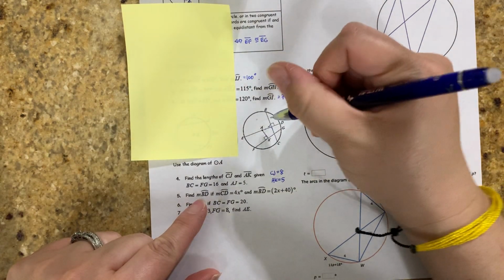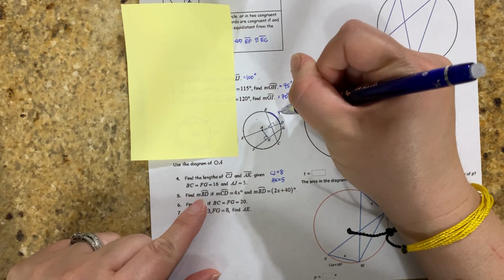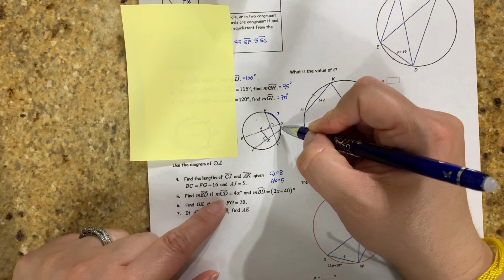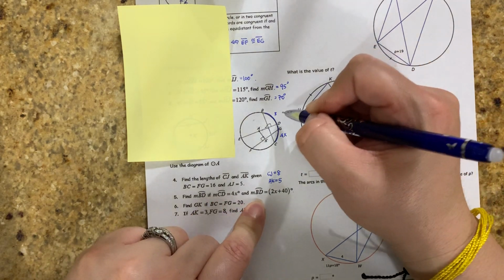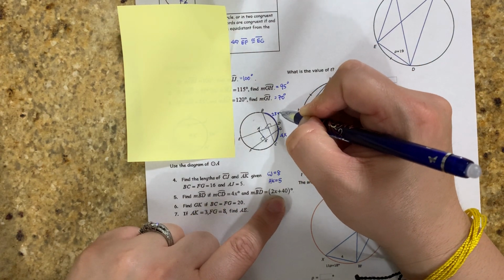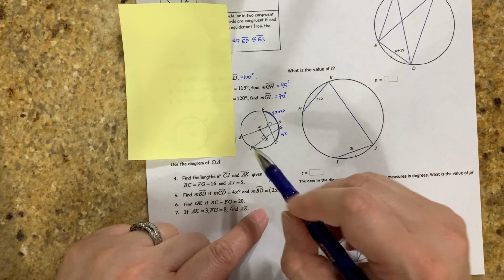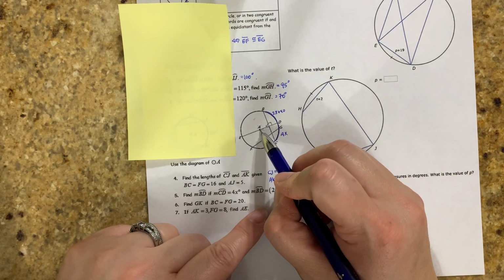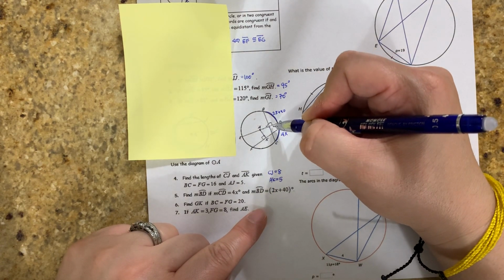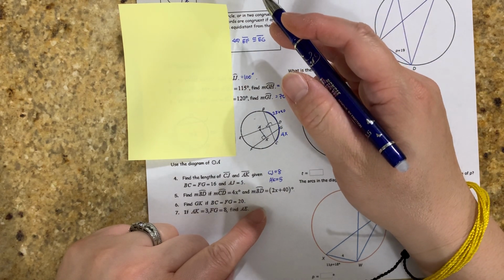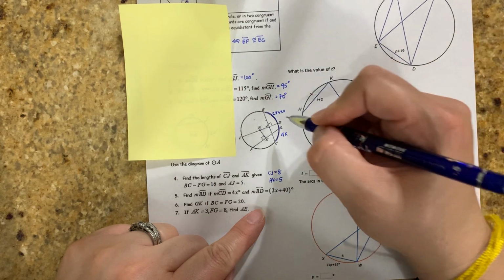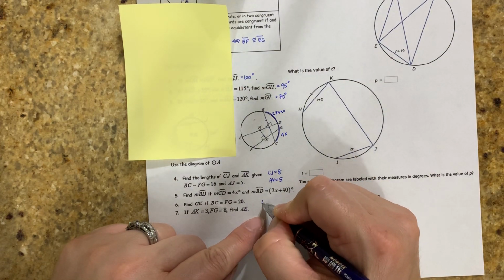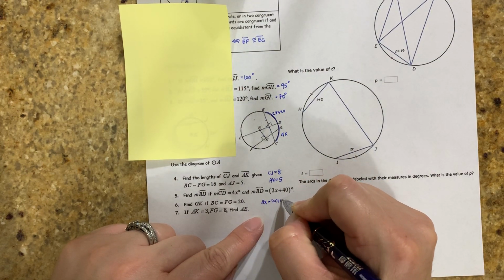So BD, where's BD? BD is right here. Don't know what that is. If CD is 4x and BD is 2x plus 40. Well, based on this picture here, see, this is a diameter because it goes through the center and it is perpendicular. Therefore, based on what we've learned up top, these two chords are the same and these two arcs are the same. So you set them equal to each other. You say 4x equals 2x plus 40.